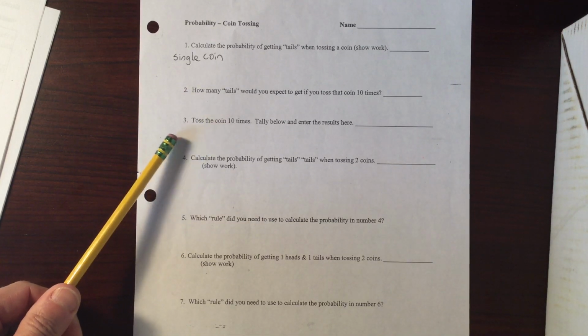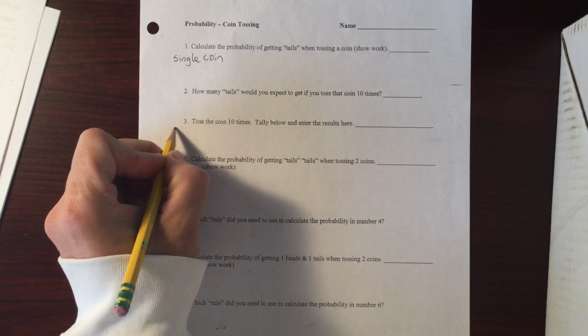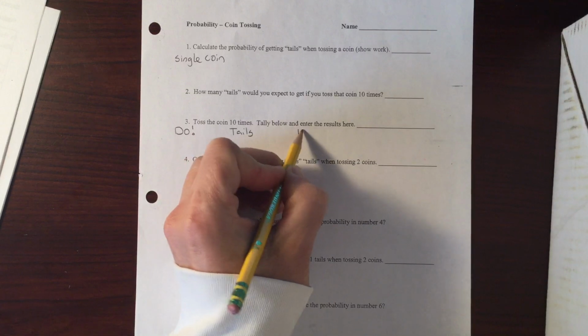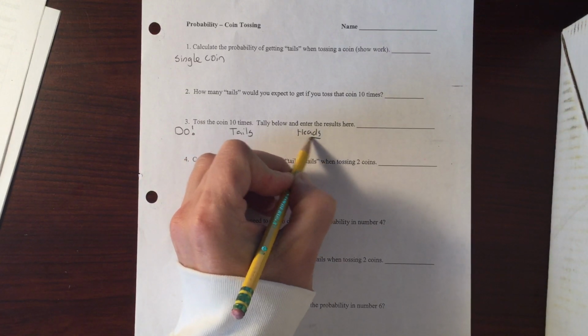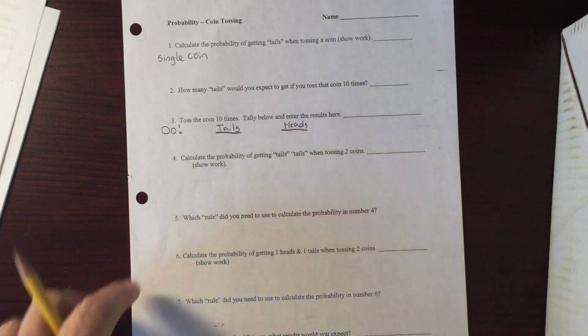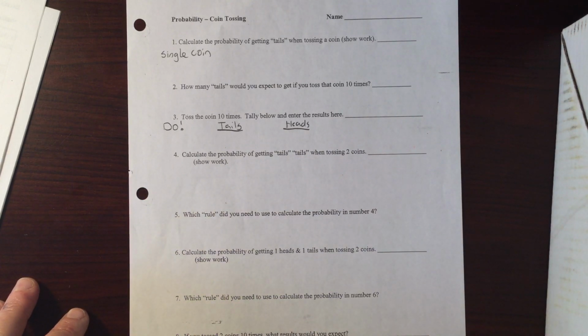Now you're physically going to do it. You're going to take your coin and toss it 10 times. How many tails? How many heads? Remember, we talked about what the probability should be, but if we're doing it 10 times, are we going to get what you calculated that it should be? Now you're going to calculate the probability of getting tails.